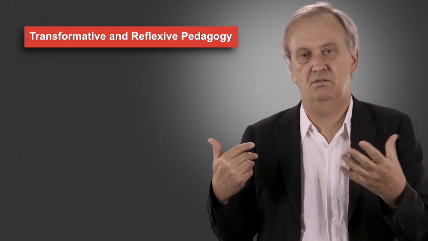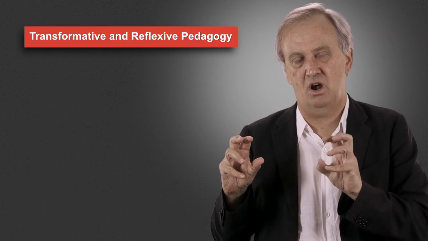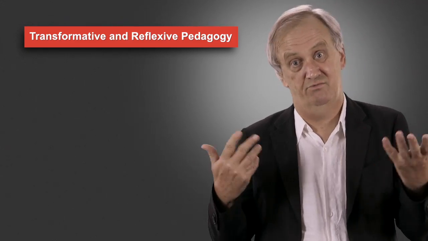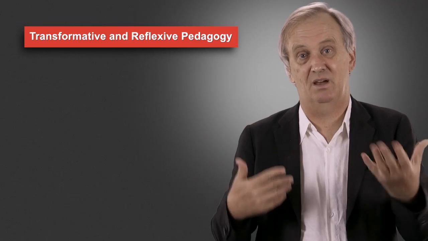And so some other terminology that we've used to try and grapple with this idea of what might be different, what might be new, is transformative pedagogy. And what we mean by transformative is pedagogies which really, really effectively impact on students' lives and which have some impact on the world as well.